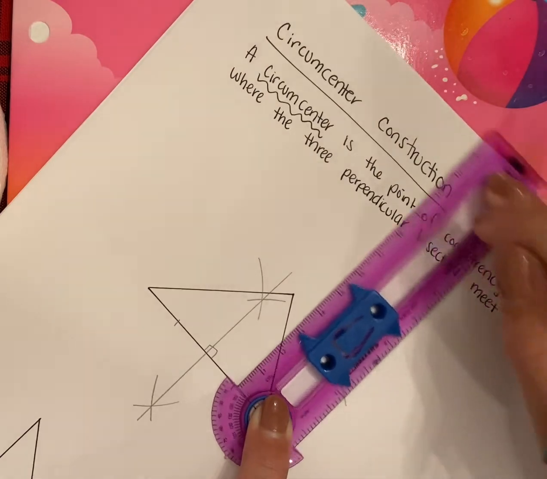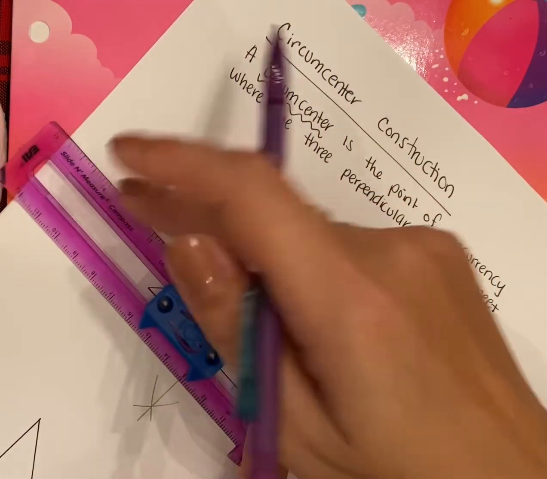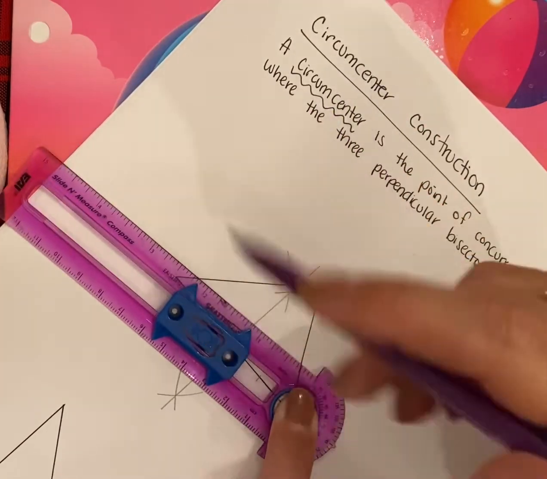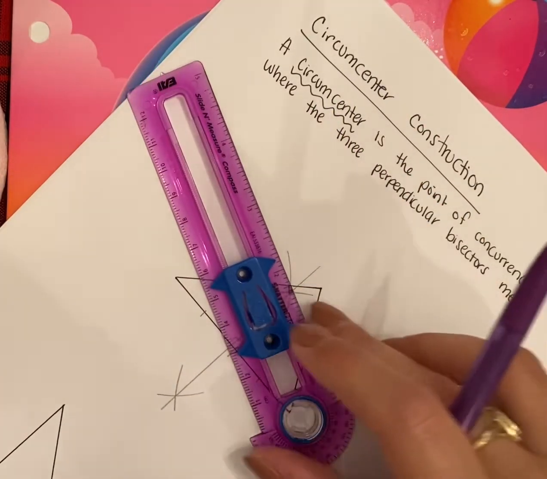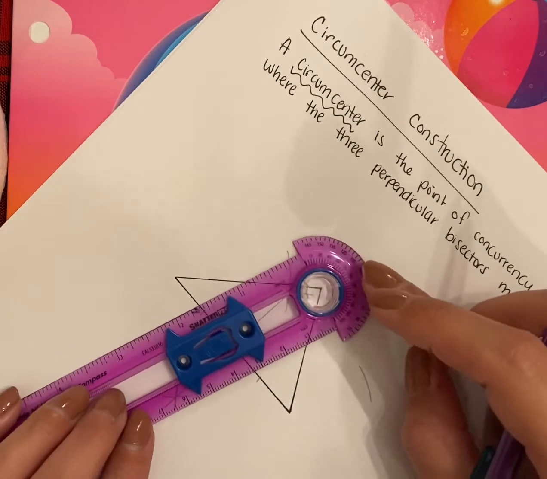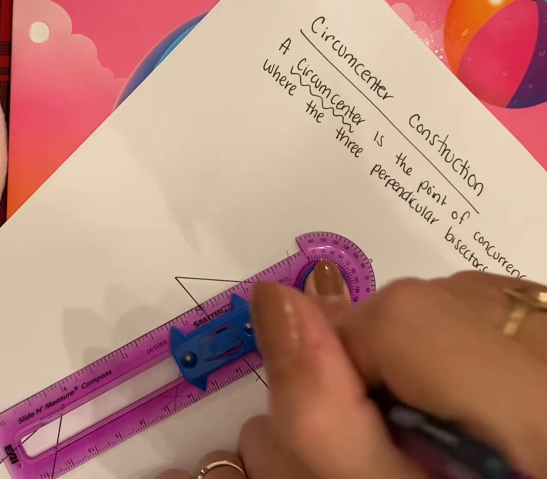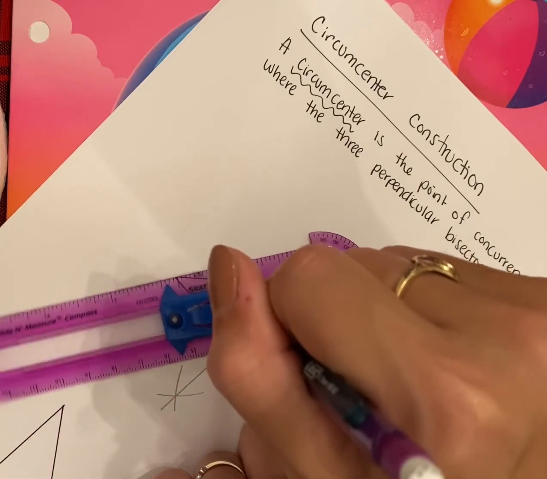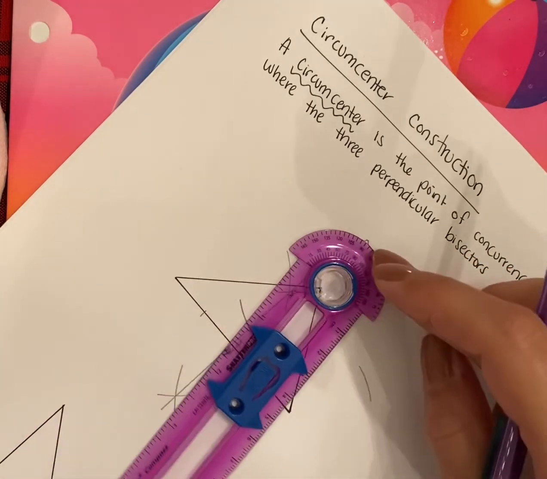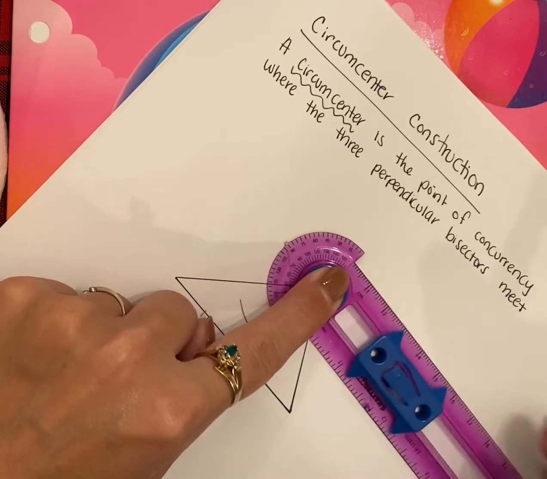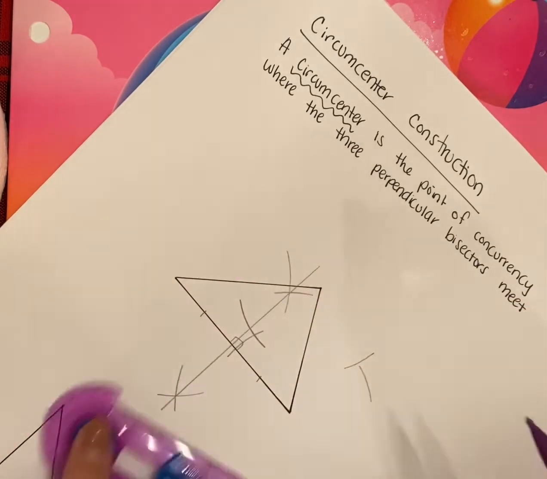Without moving that inside piece, come up, make an arc. Then I'm going to do the same thing, flipping it. Don't move it, keeping that same measurement. Make an arc. So you should have a total of 4 arcs.